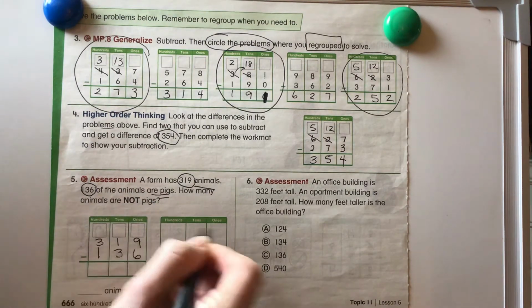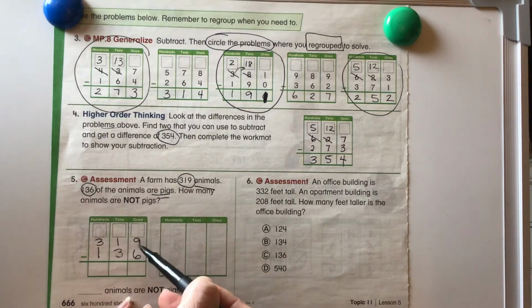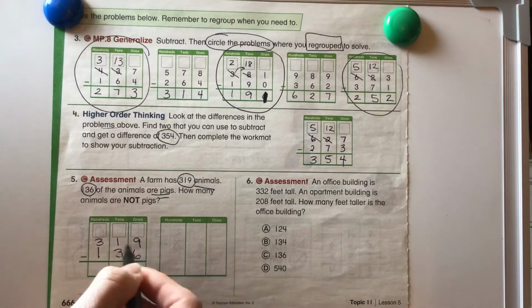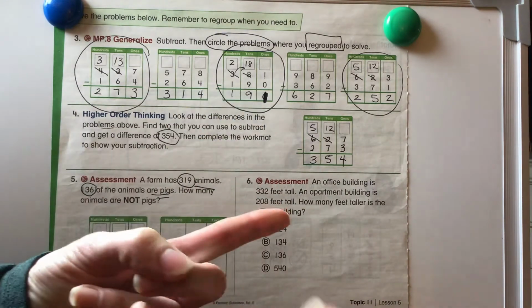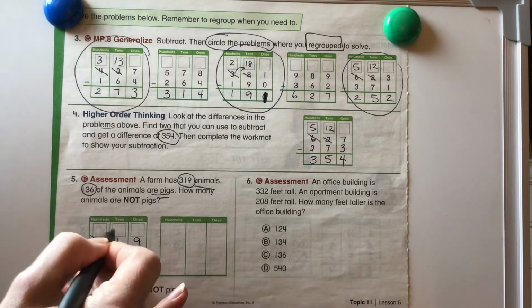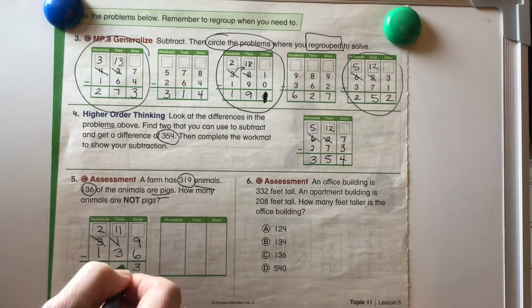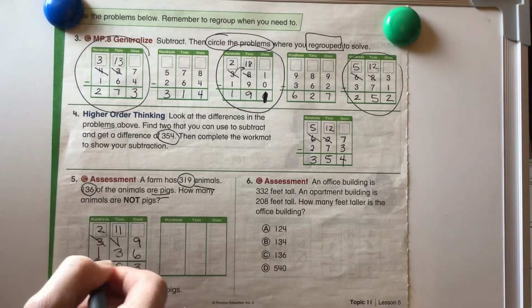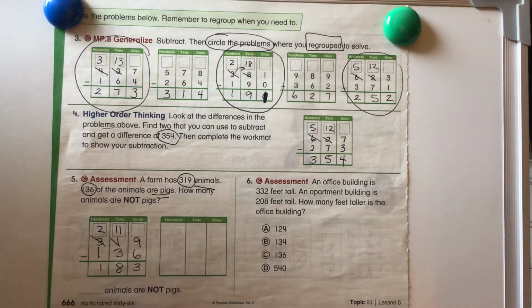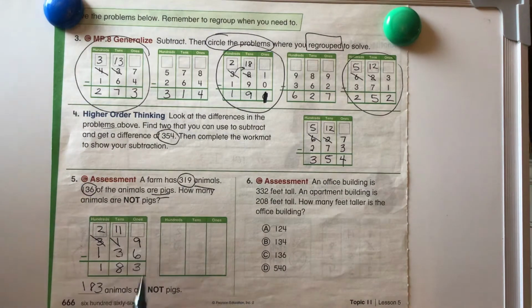And again, you can unbundle and draw it here if you'd like to, or just go ahead and see if it needs to be regrouped. 9 minus 6 is 3. 1 minus 3. If I have 1, I can't take away 3 from it. Just doesn't work. So we are going to have to regroup this one. That's going to become 11. That's going to become 2. 11 minus 3 is 8. 2 minus 1 is 1. So 183 animals are not pigs.